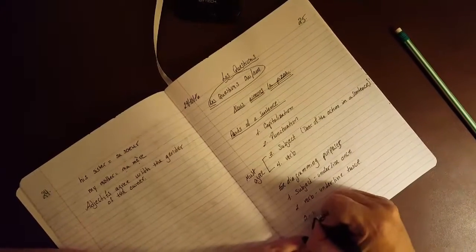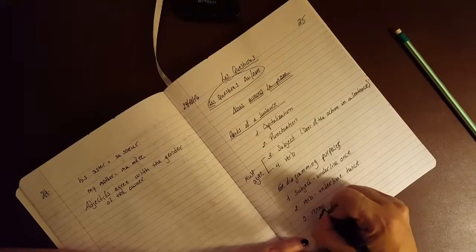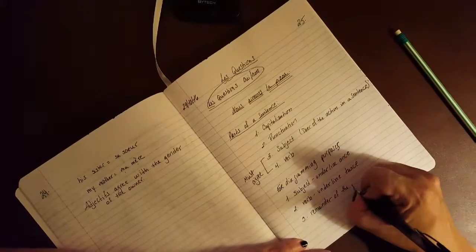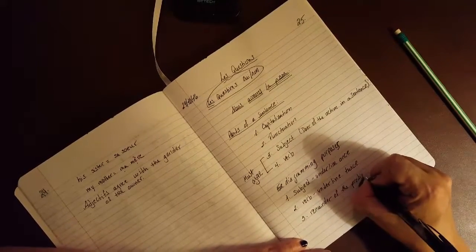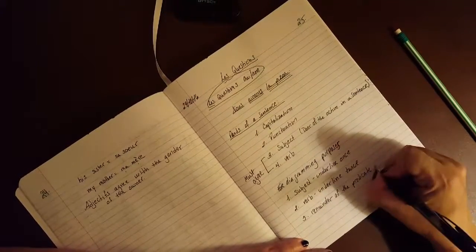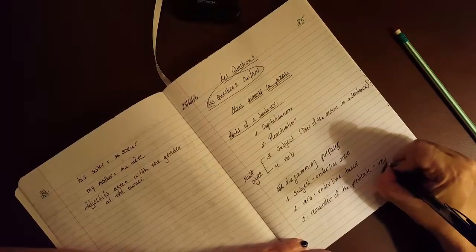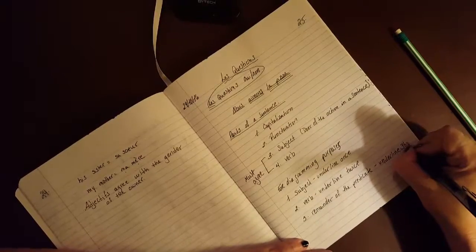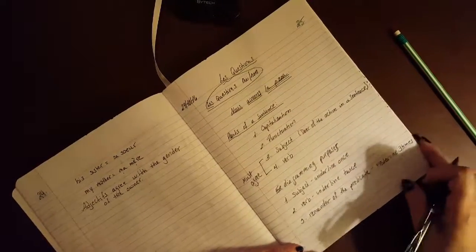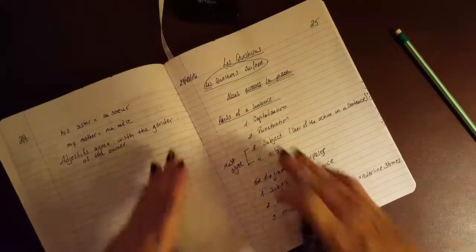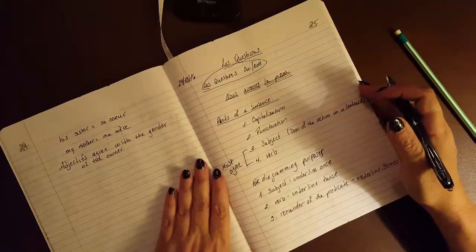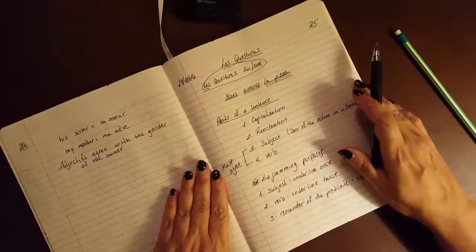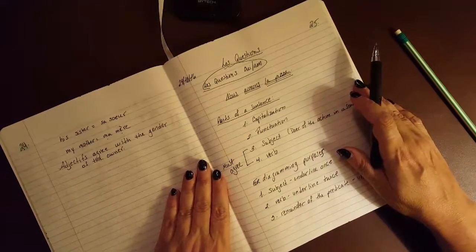And 3, the remainder of the predicate. Underline it 3 times. Okay? This will help you chunk out the information and figure out exactly where to put it when you are changing a sentence to a question. Okay?